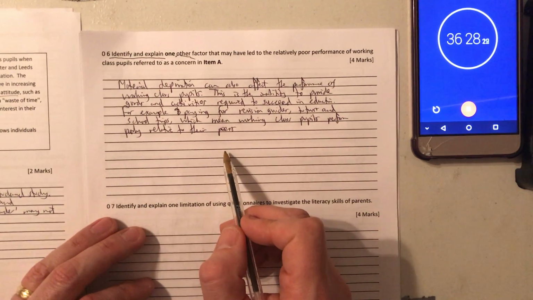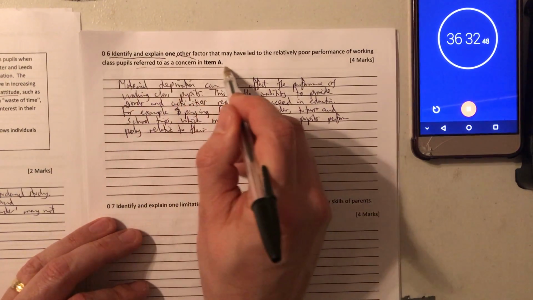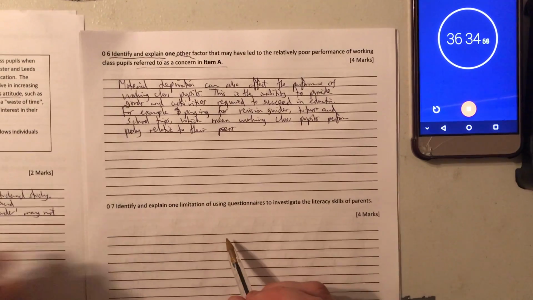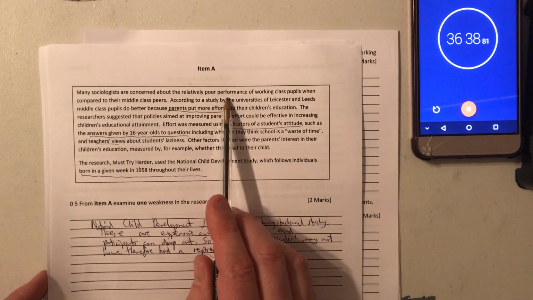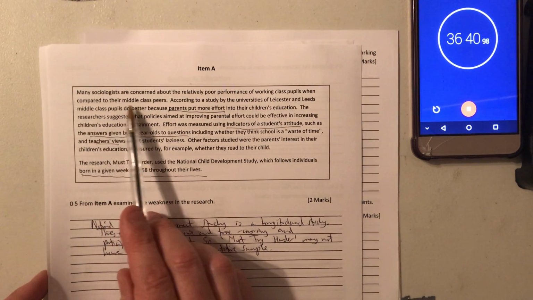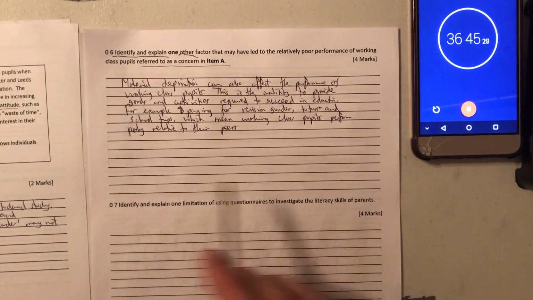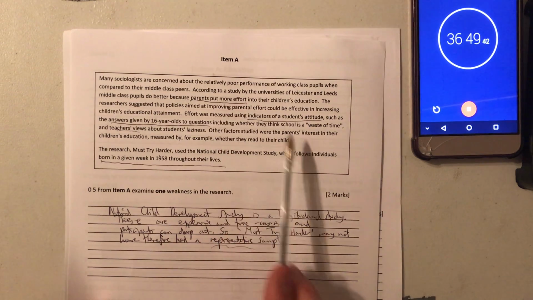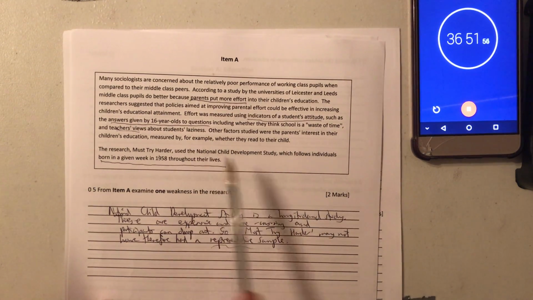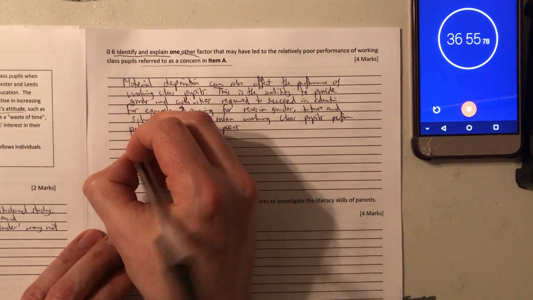That's going to be worth 3 marks. It's a 4-mark question, and it specifically says referred to as a concern in item A. And in item A, they specifically referred to the poor performance of working class pupils relative to their peers, according to the study. So let's link that here. And in fact, they specifically said parents putting in more effort, such as reading to their child. So let's include that, okay?